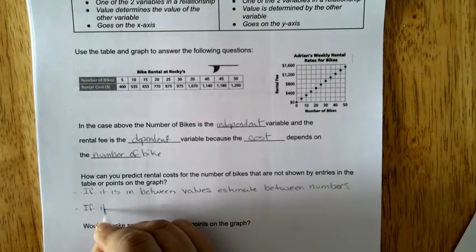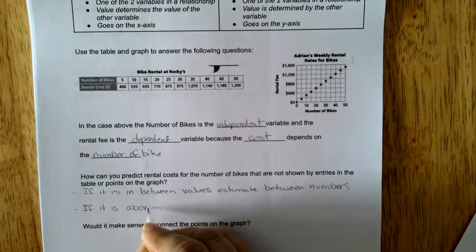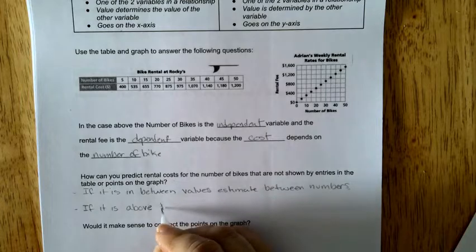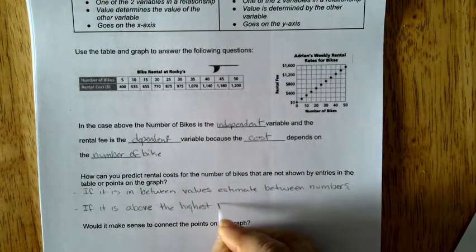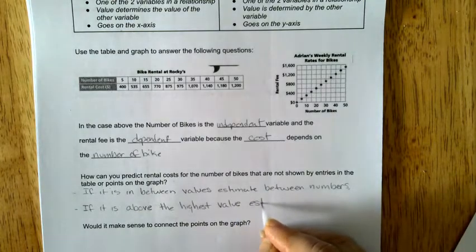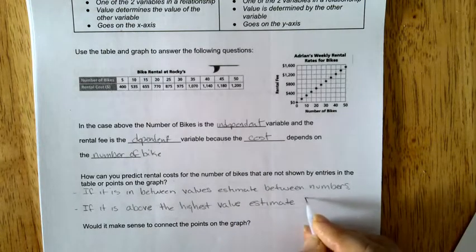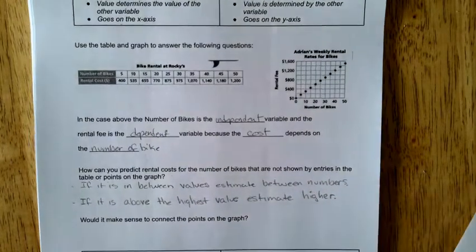So if it is above the highest value, estimate higher. And again, if you need to pause the video here just to write those down, go right ahead and pause it.